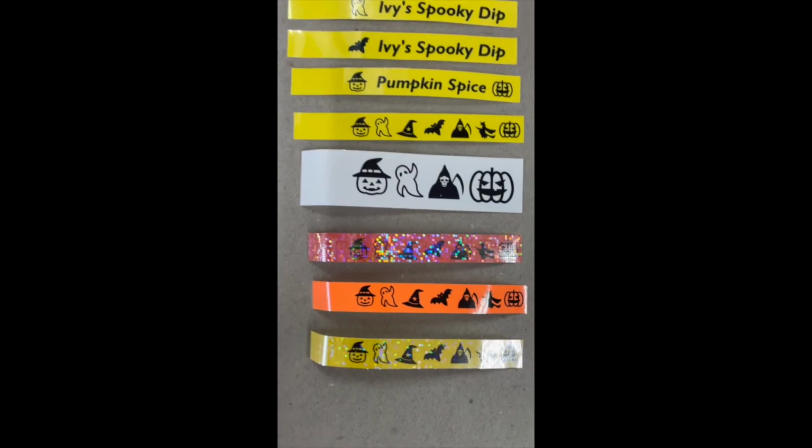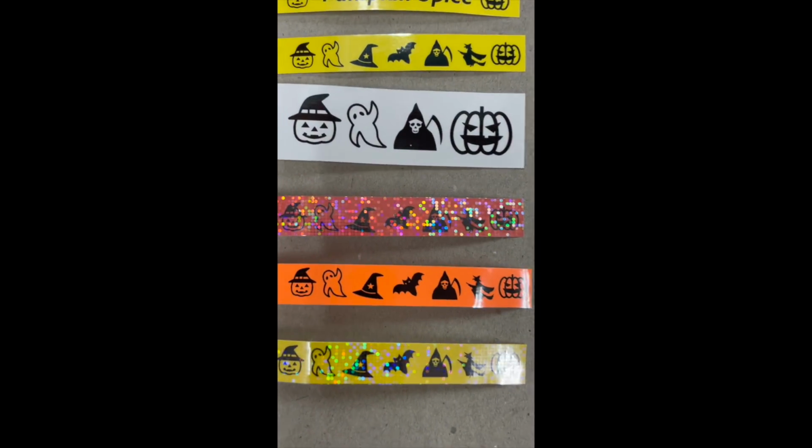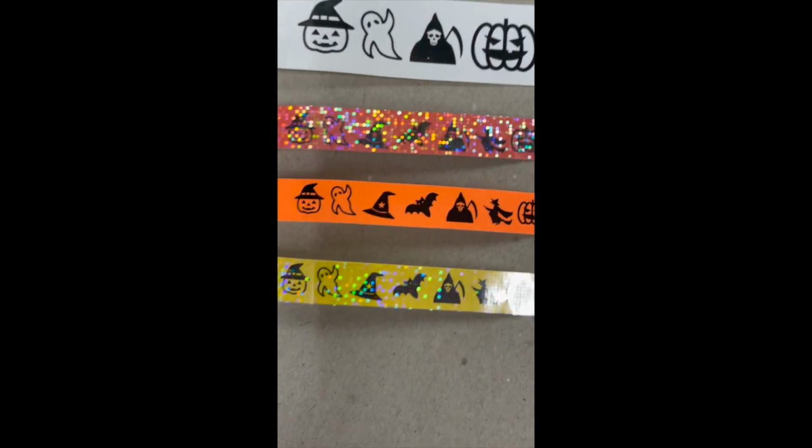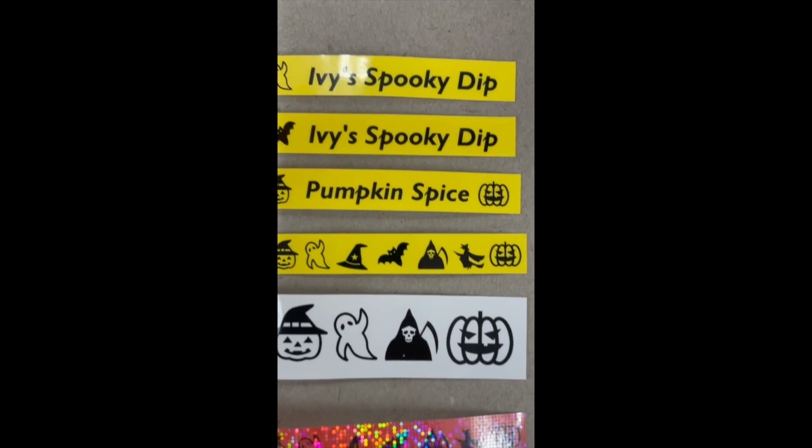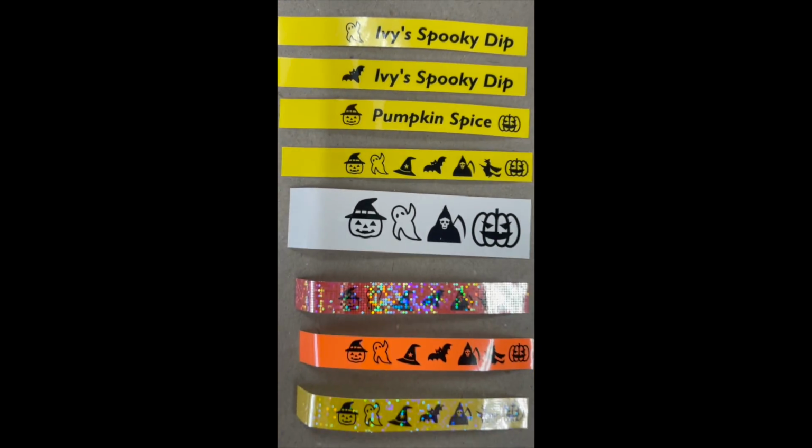Now here's a view of the printed labels. I have some black on glittered options, black on orange, and a 3/4 inch black on white that I used to play around with. And at the top, that TZe-631 1/2 inch black on yellow is the one that we actually printed together on the camera. Easy as that. Thank you so much for watching.